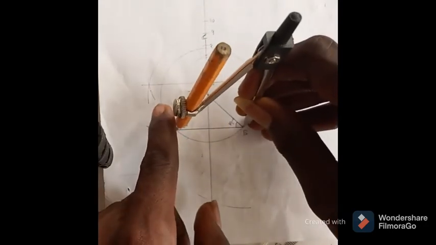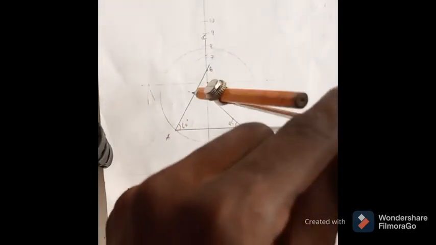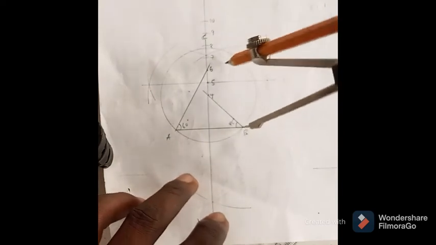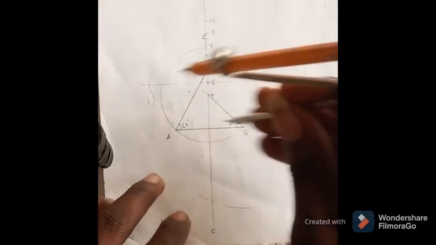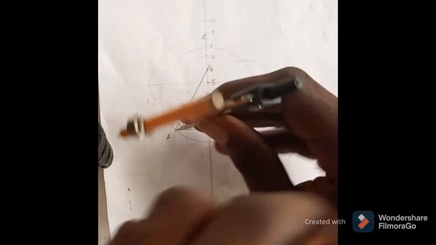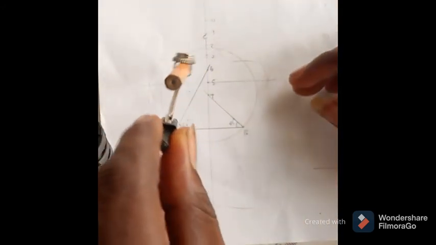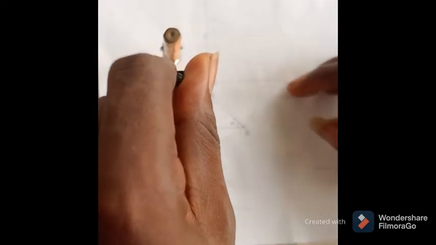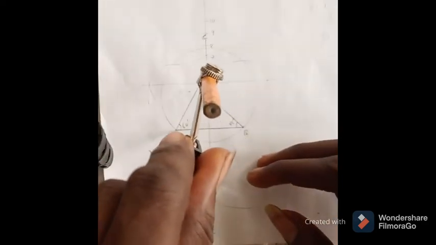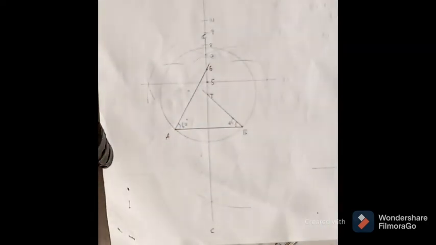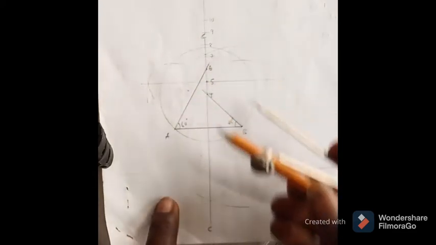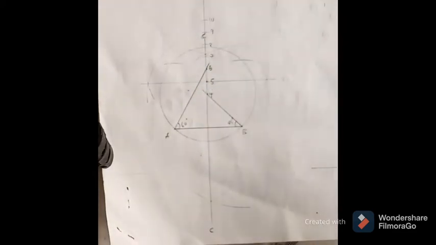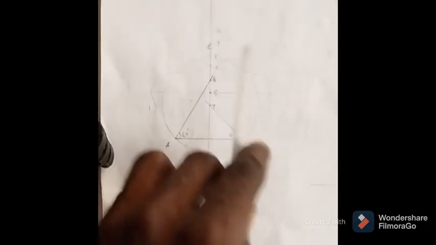Offset this side of the polygon on the circle from B on the left this way, and then from A on the left this way. So these points of intersection are positions where we are going to draw our lines.